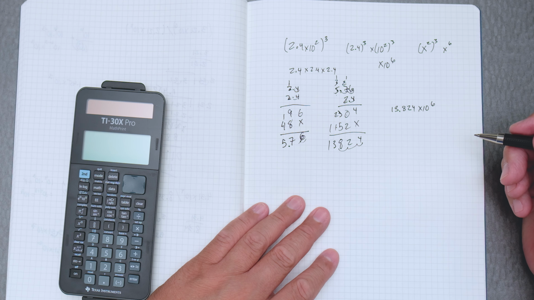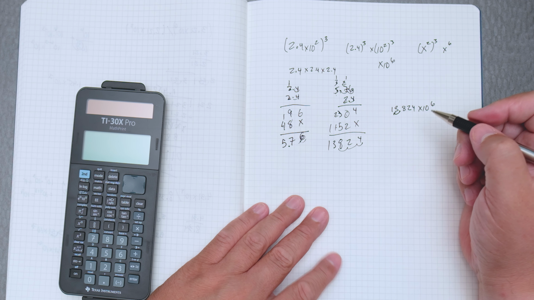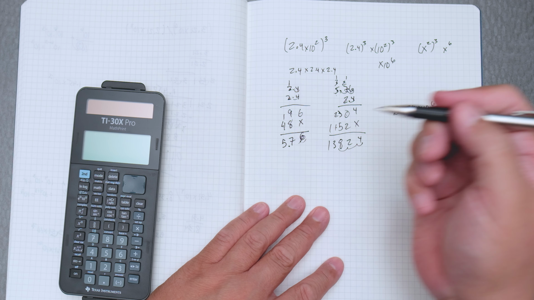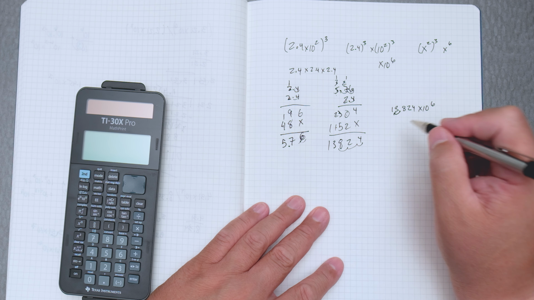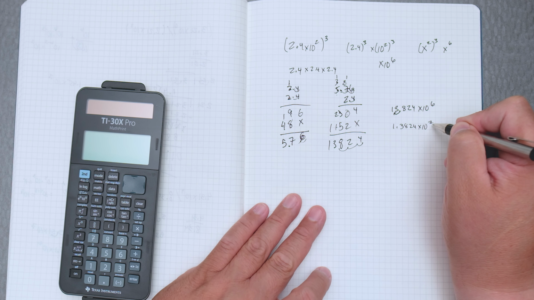But we need to change that, right? So if we make the number smaller, we have to make that one bigger. 1.3824 times 10 to the 7th.